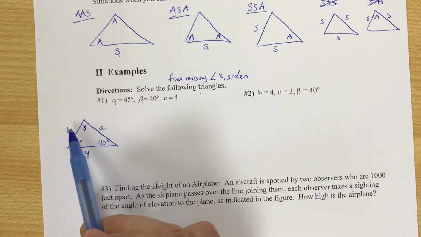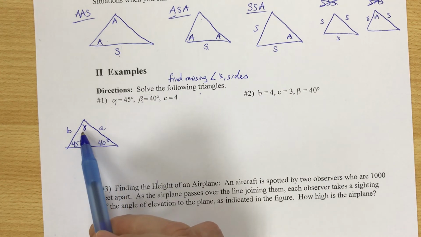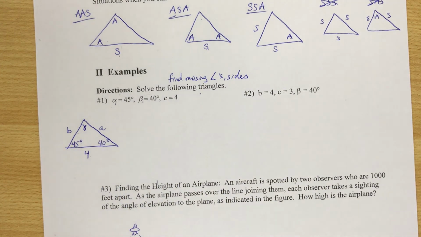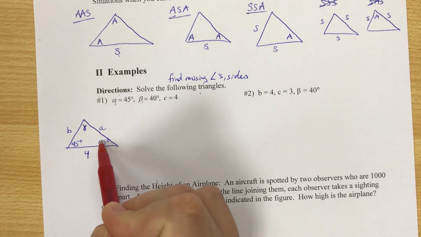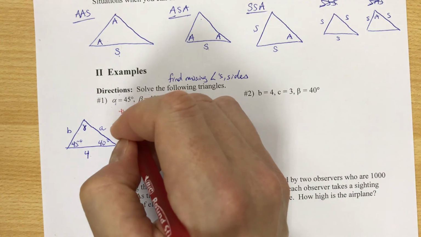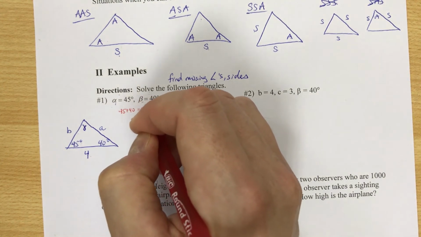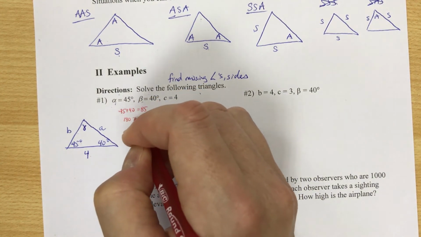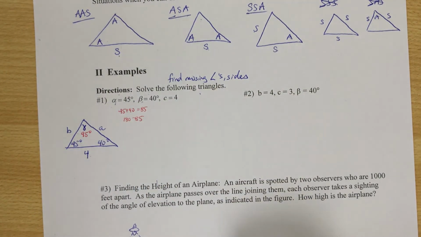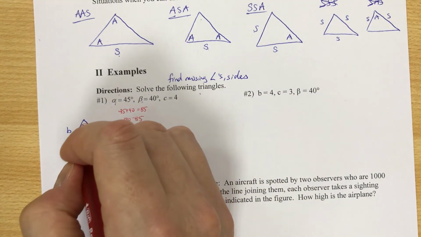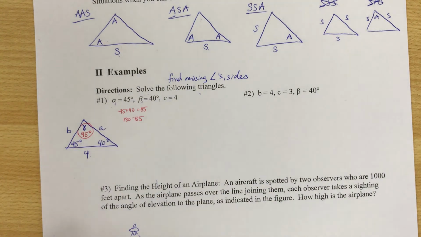Well, we have 3 pieces here that are missing that we need to find. The easiest one to find first is the missing angle because we already know 2 of them. So if I add 45 and 40 and then subtract that from 180, what we get here is 95 degrees. So there's one piece of this right there.